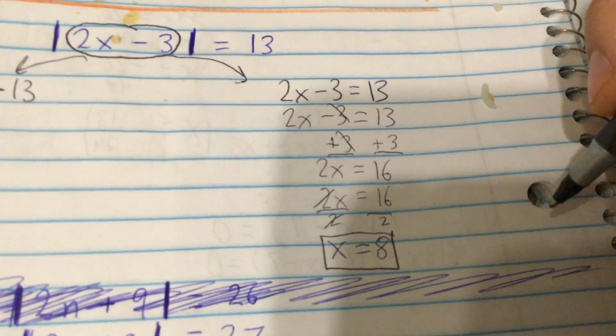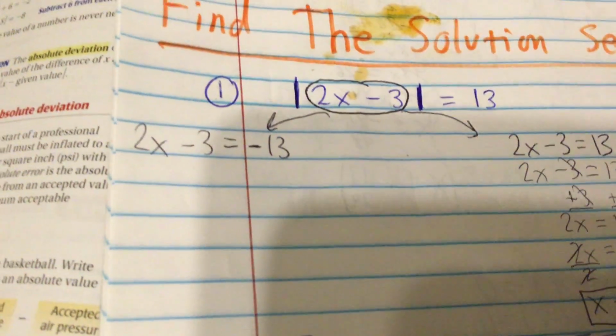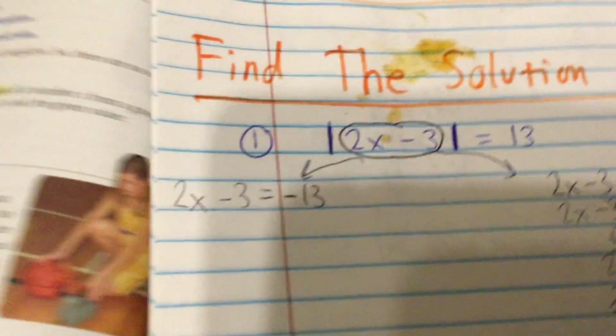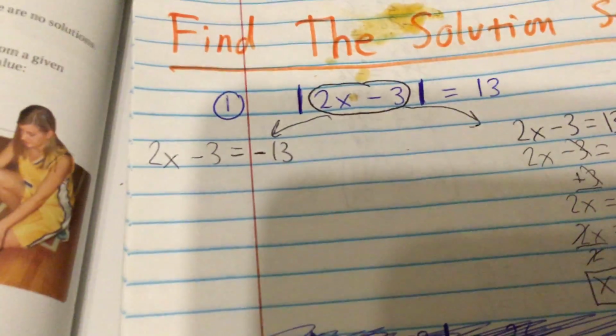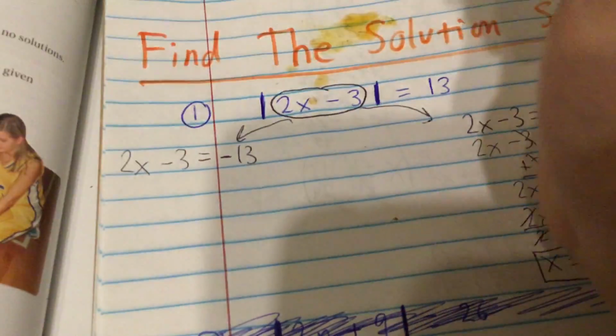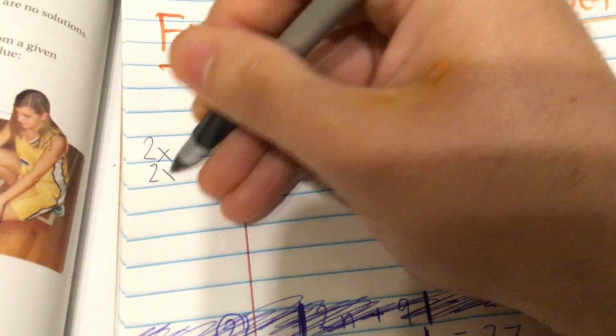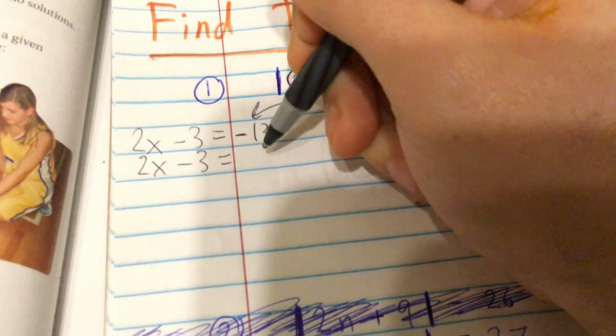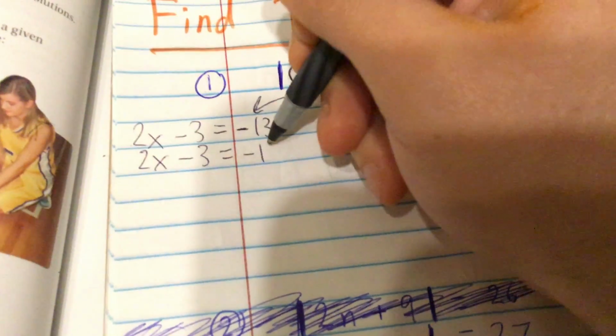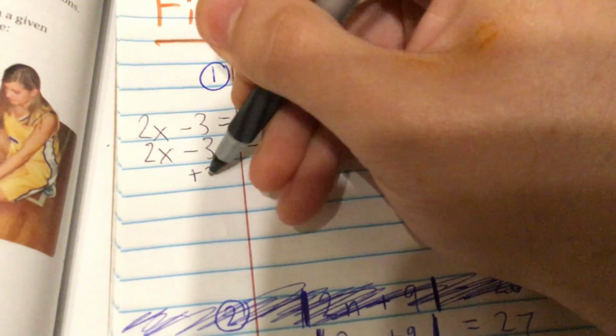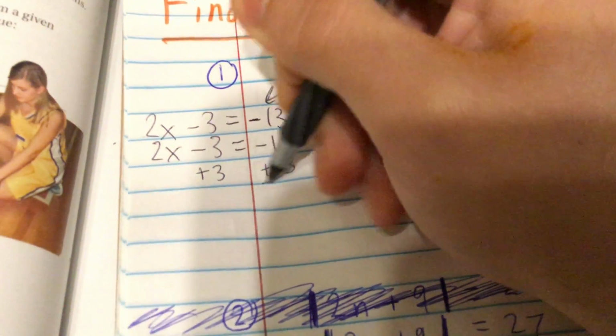Half credit if you leave it like this, because I got to solve for the other part. I got to account for backwards. Not negative distance, but going backwards. The Fitbit does not care as long as I get a distance of 13. So 2x minus 3 is equal to negative 13. I'm going to add 3 to both sides.